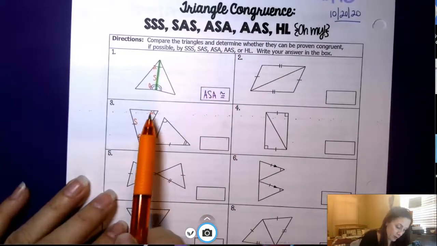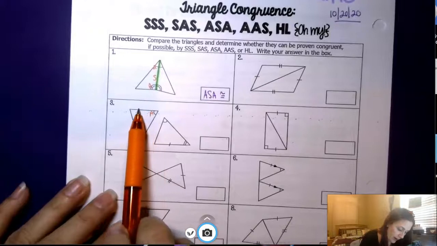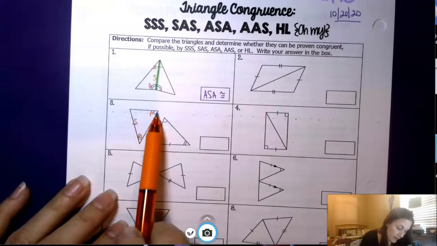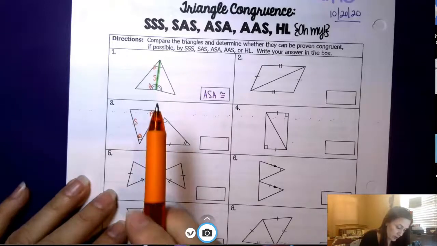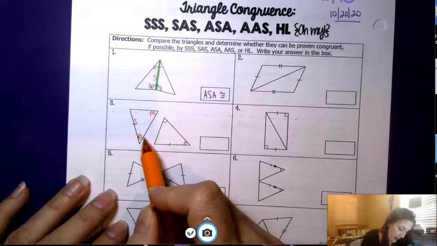Now you want to go the shortest route. If I go this way, I go by a side and an angle at the back. This one, I'm just skipping one side. I want to go the shortest route, so this one is going to be AAS.